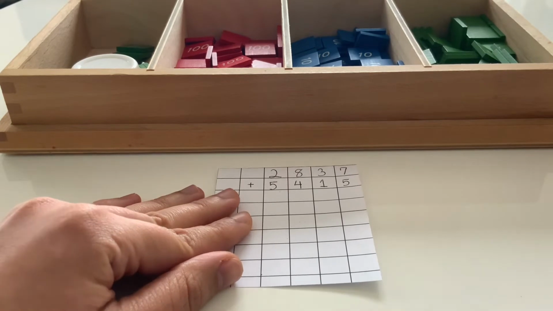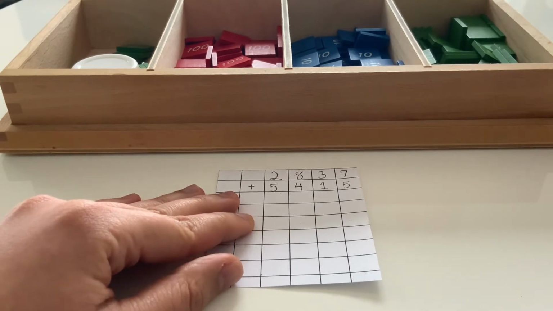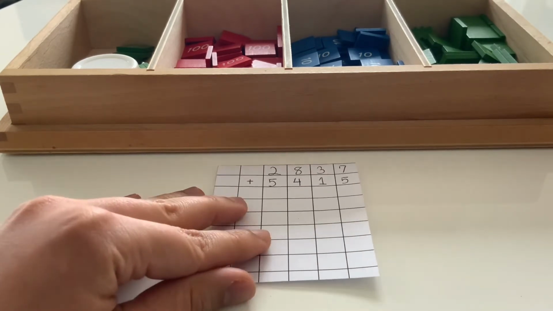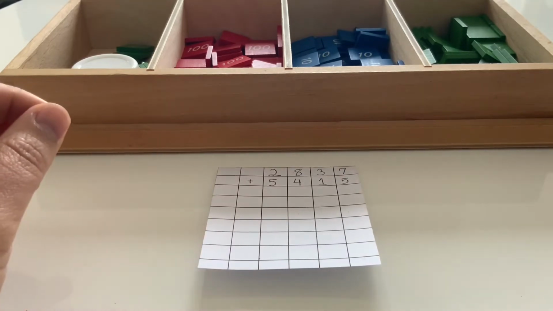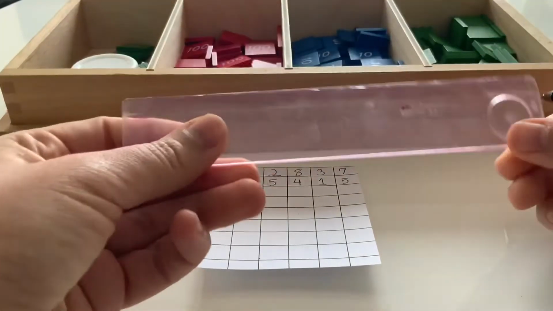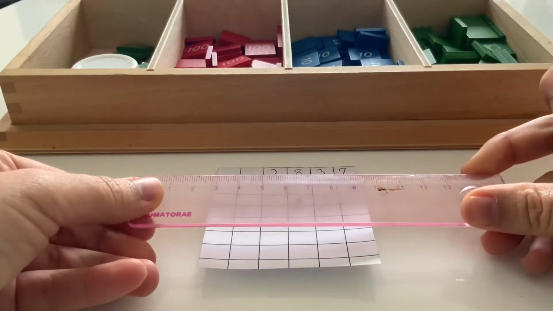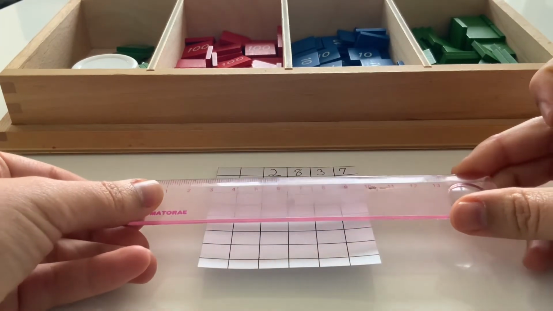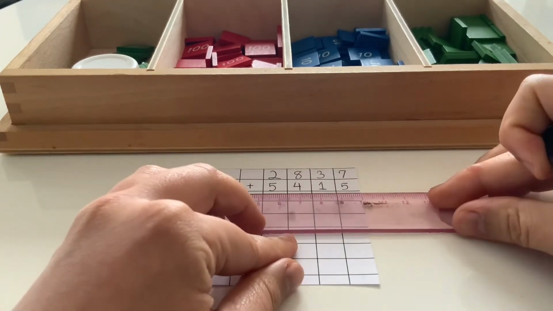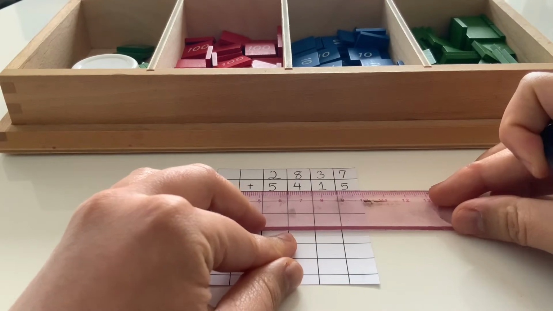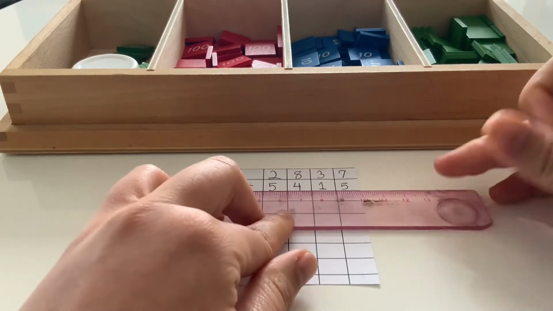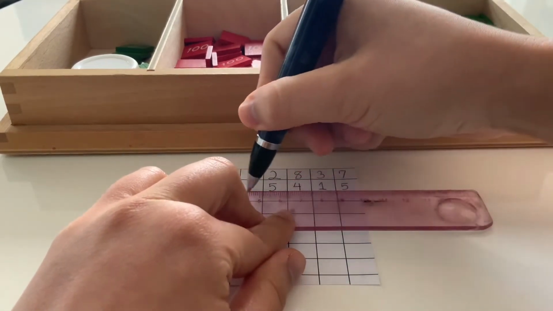Have you also written 5,415? Now we can move on to drawing a line underneath our problem. Please bring out your ruler, and just like what I'm doing, make a long line underneath the quantities.